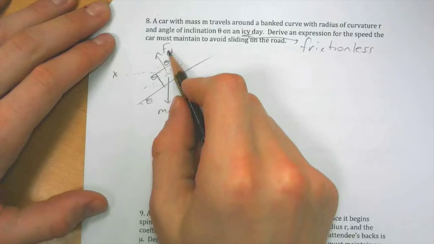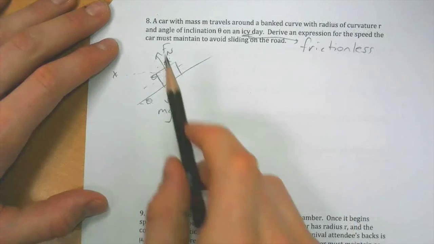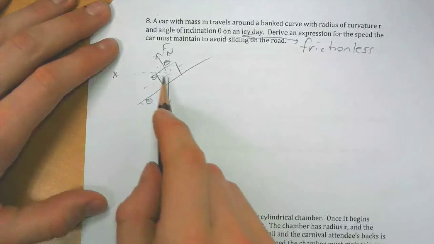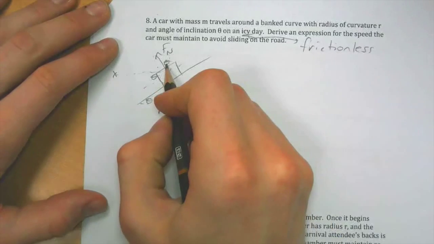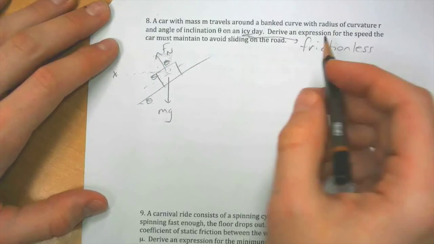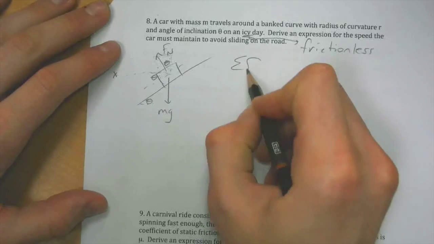The angle between the normal force and the vertical is theta. If you look, the normal force is the only one that has a component toward the center of the circle. Our angle is adjacent to the vertical, opposite the horizontal. The horizontal is where our centripetal acceleration is.